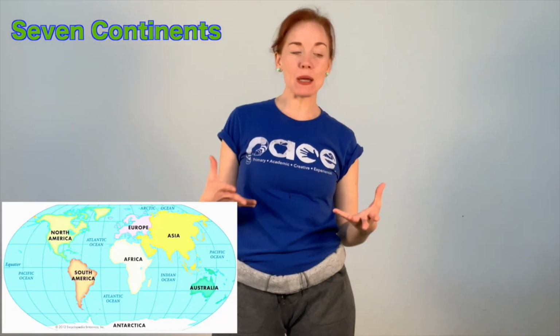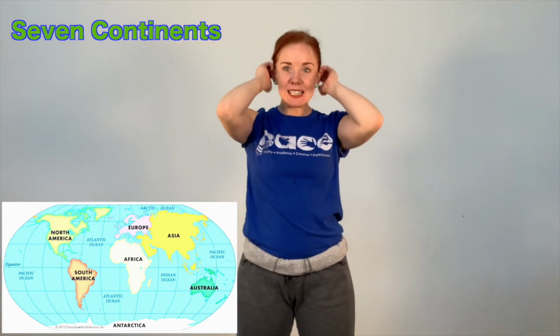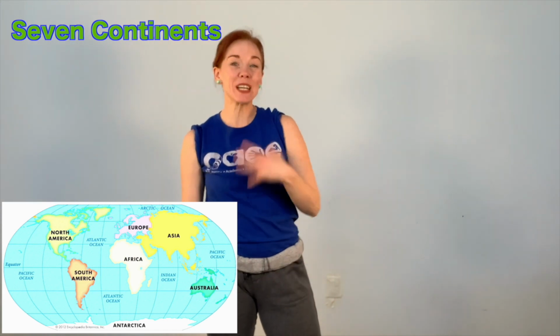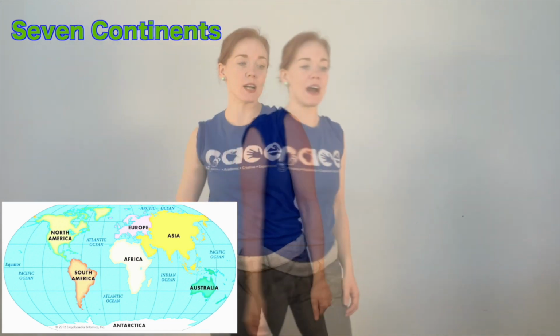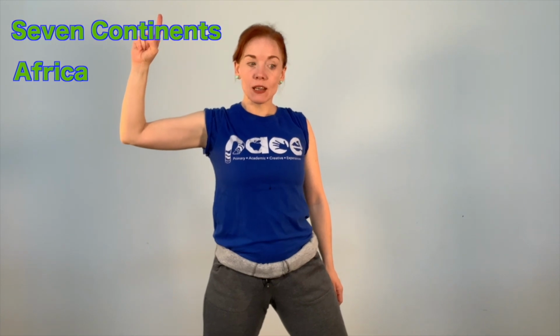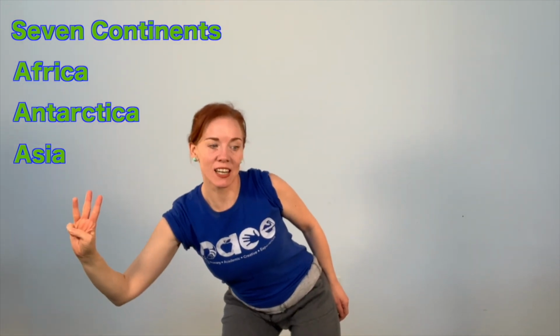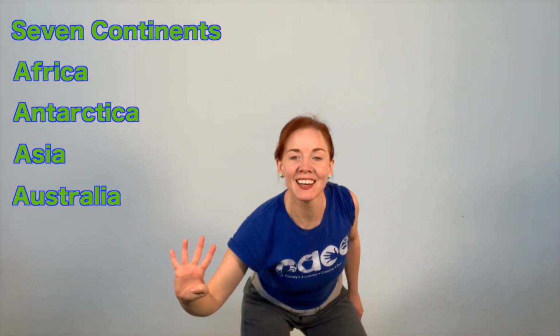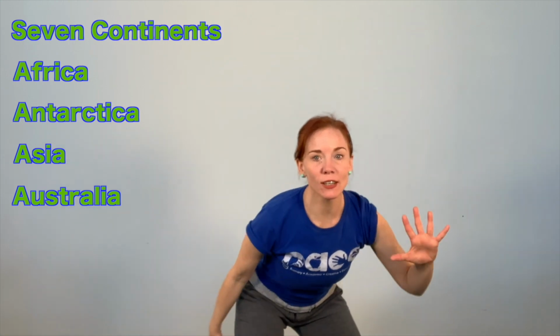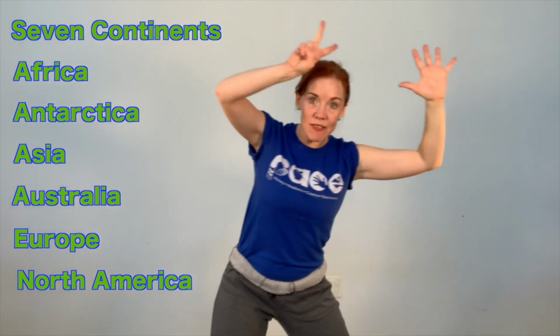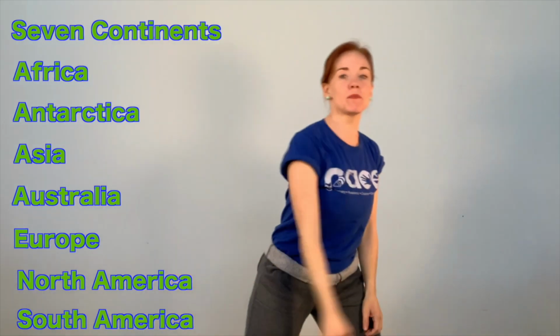Okay. Now there are 7 land continents, 7 continents. Those are land masses, big pieces of land. So since we know that there are 7, we're going to do 7 shapes. Now they don't have to be exactly the same, but we can say them out loud what those continents are. Africa is the first one. Second is Antarctica. Third is Asia. And then fourth we have Australia. Good, that's our 4th shape. Then 5th we have Europe. 6th we have North America. And for 7th we have South America. Good, say those with me.